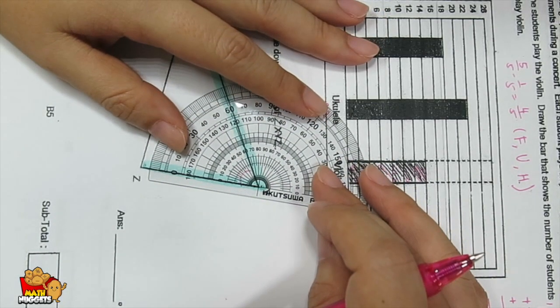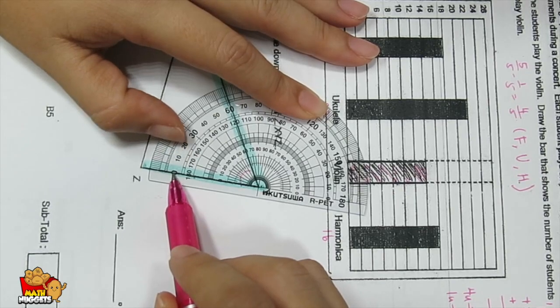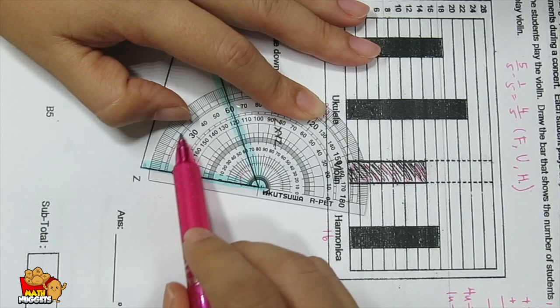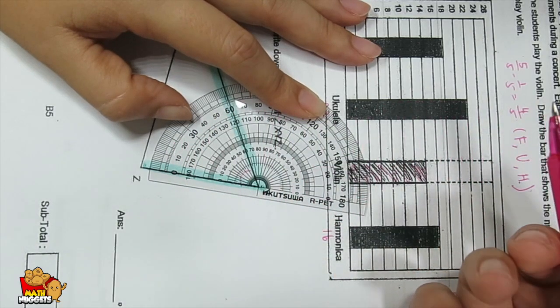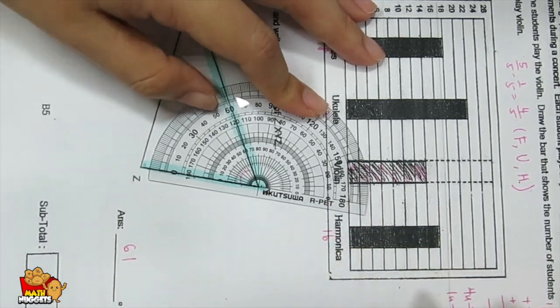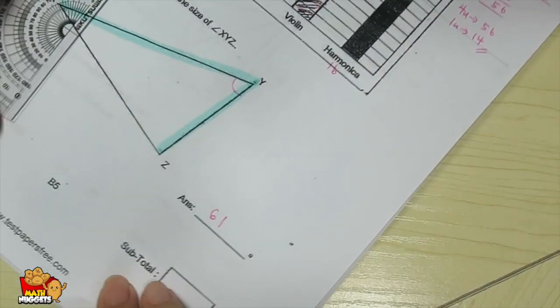So how do we measure? You check for your 0 line. You see your 0 is here? It's the outside. Okay, so we'll take the outside reading. This is about 61 degrees.